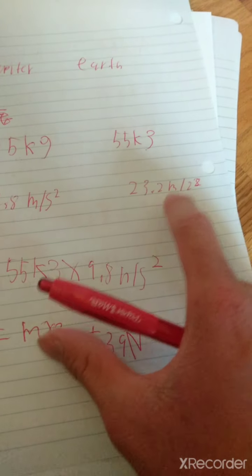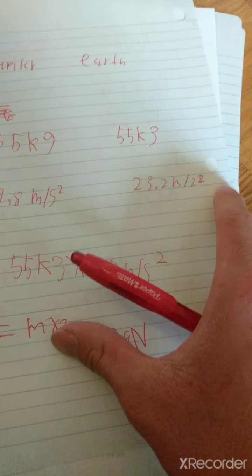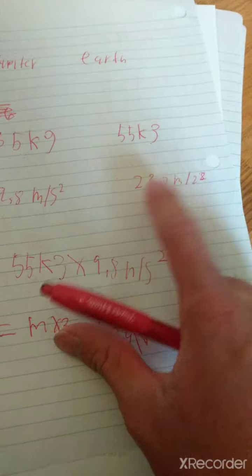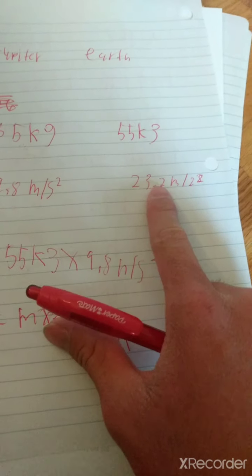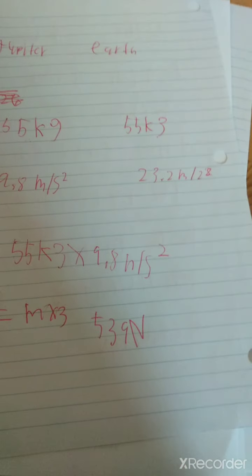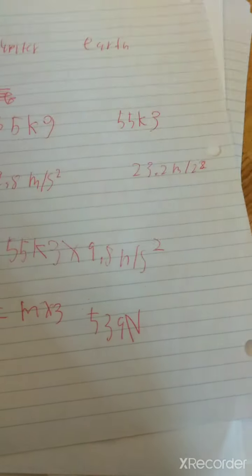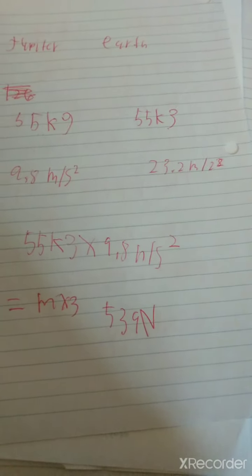For Jupiter, the meters per second squared is 23.2. So it's going to be a totally different answer, because we're comparing how much Carrie Wang weighs on Earth and on Jupiter.